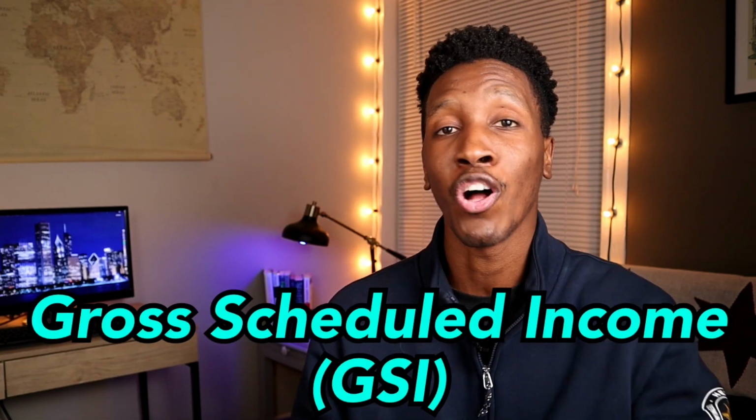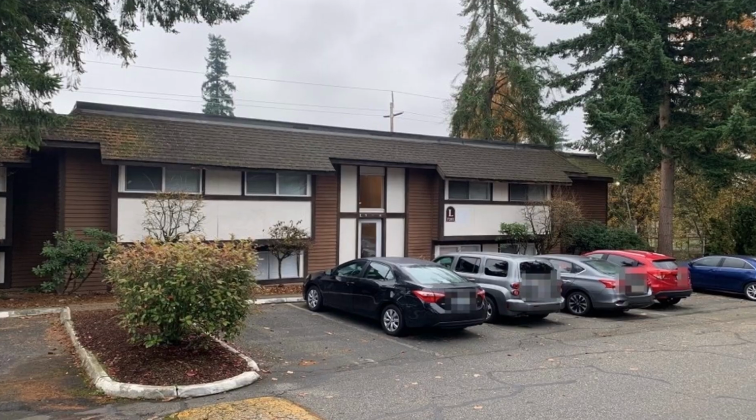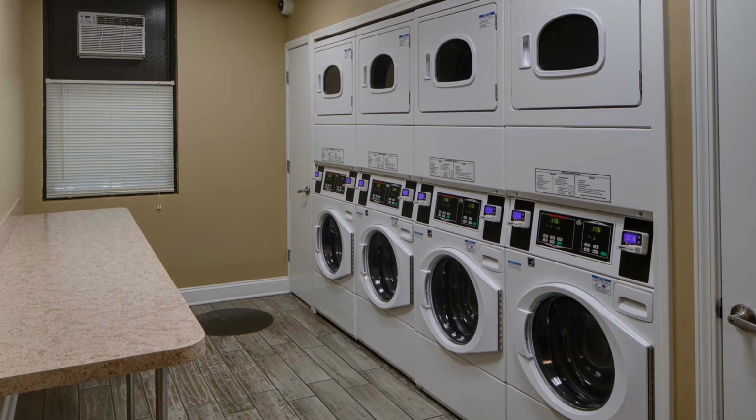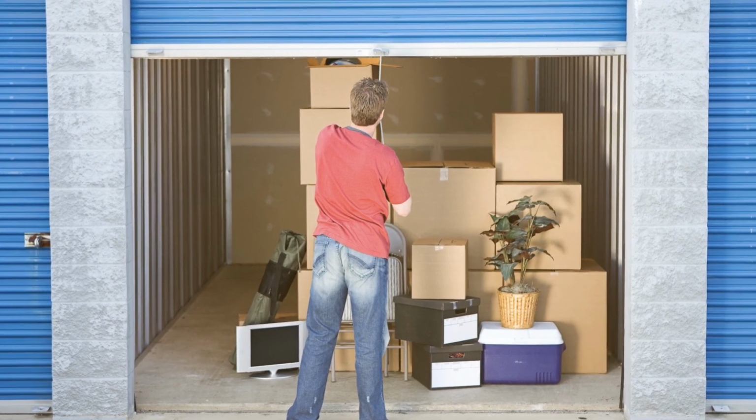Now, before I break those down, there's a couple of definitions that you need to know first. So I'm going to define a lot of technical terms, so you might want to grab a pen and paper for this one. Gross scheduled income. So if all the units in the property were occupied and all the tenants were paying rent, then the total amount of money that you get is the gross scheduled income. By the way, the rent is not the only type of income that you could get. So you could charge money for a parking space, or to use a washer and dryer, or even to rent a storage space that you have in the property.